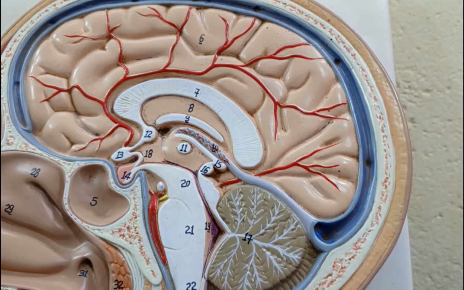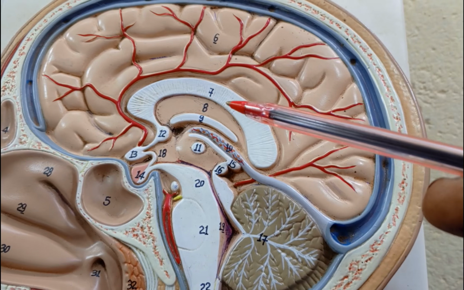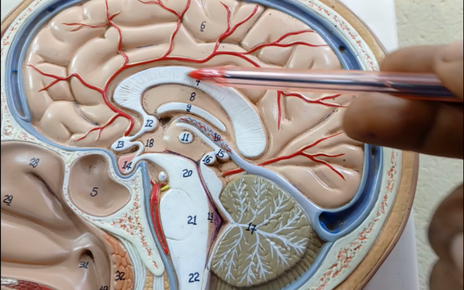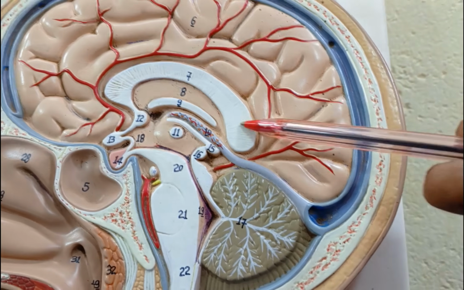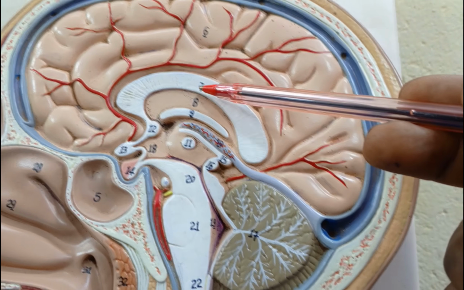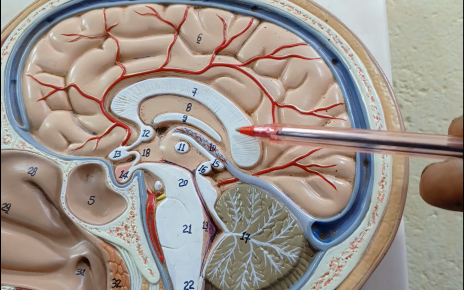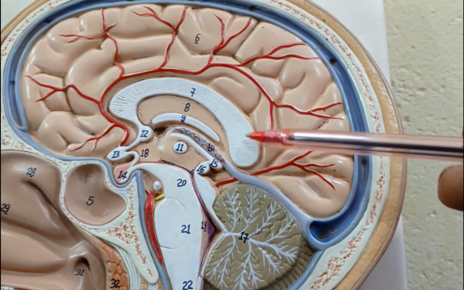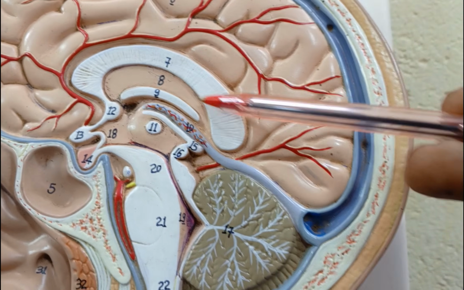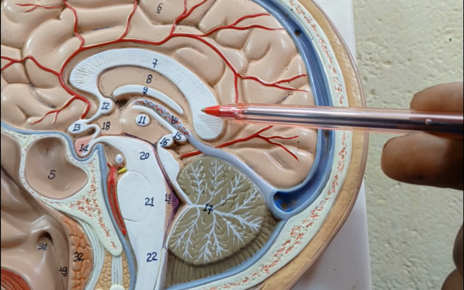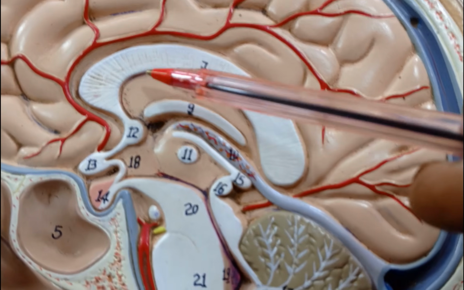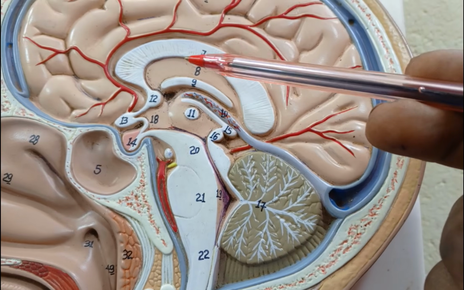Now, when you see the whole of this band of the white matter, one of the largest commissural fibers, this number 7, the whole of this number 7 is what we call the corpus callosum. It helps in the communication between the cerebral hemispheres, because the cerebrum has two cerebral hemispheres, the right and the left. So this band of white matter helps in the communication and connection between the two cerebral hemispheres. That's what we call the corpus callosum. Very important.